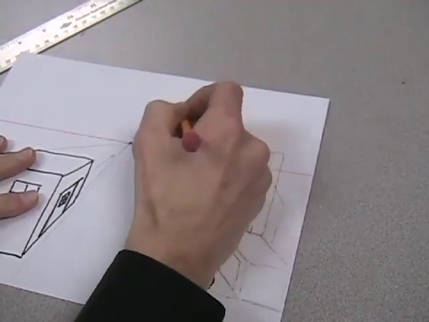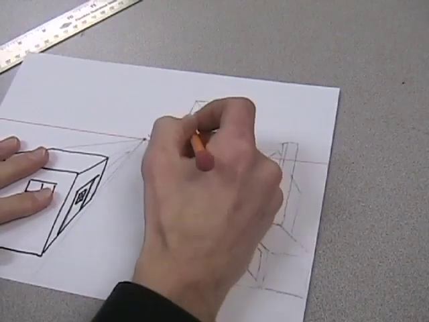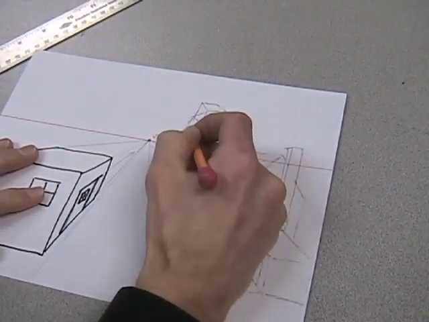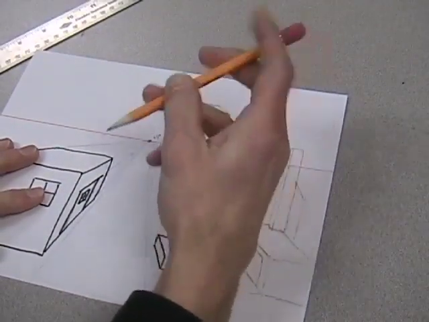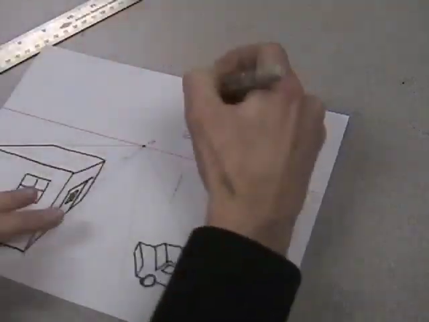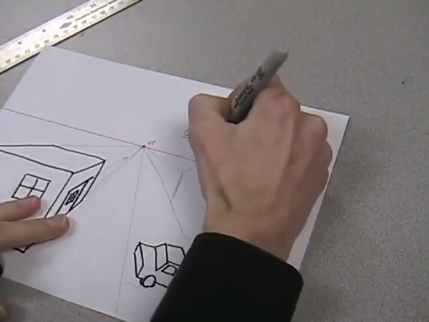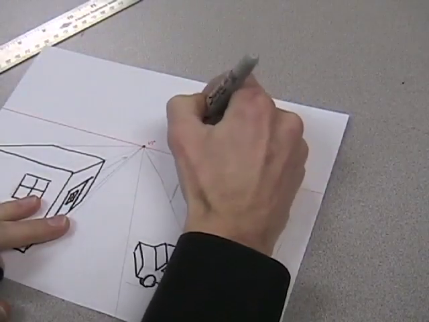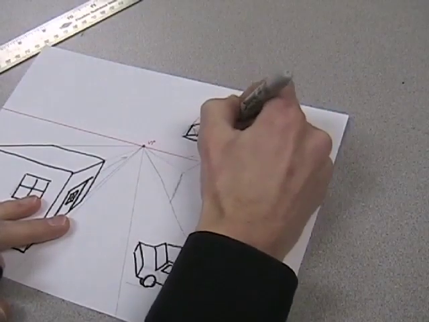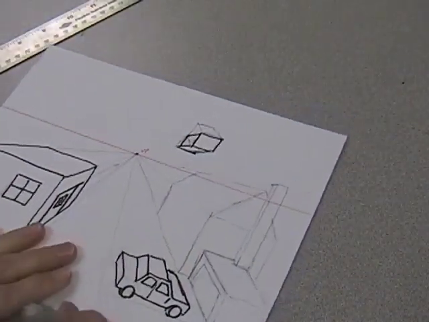It would need to be like that. That's the correct way to do it, right? That's probably not completely correct because these should be smaller because they're going back to the vantage point.